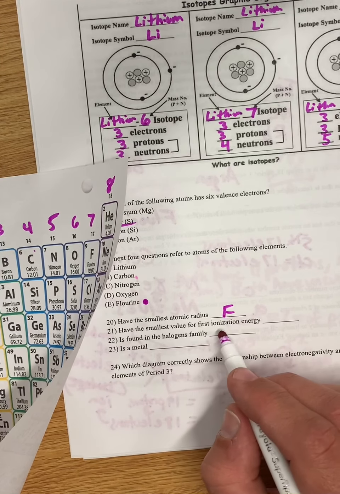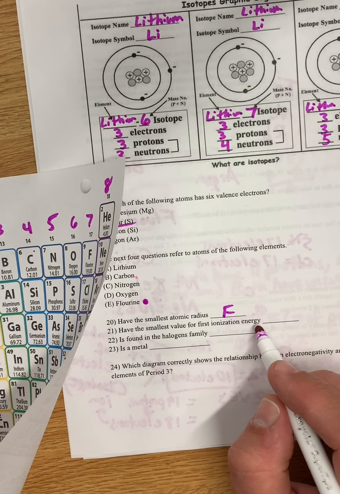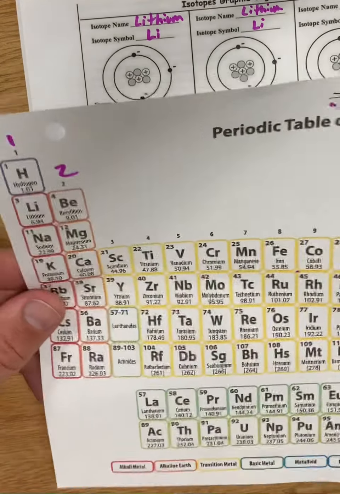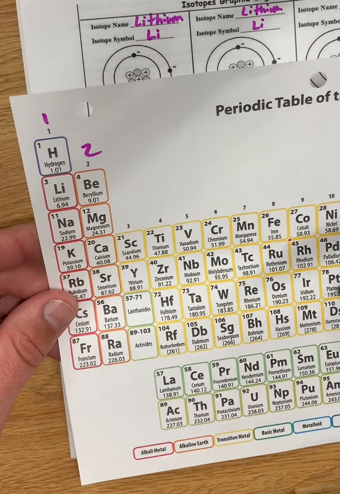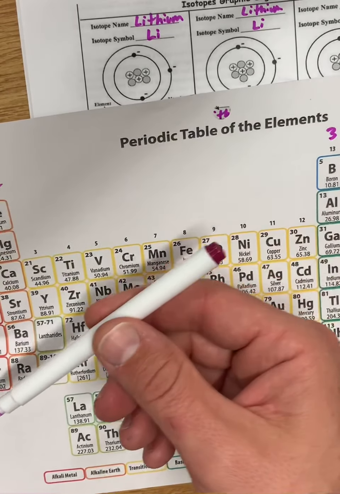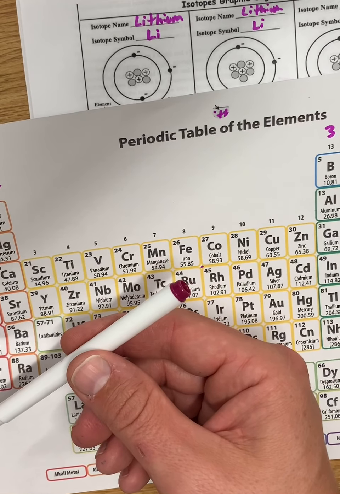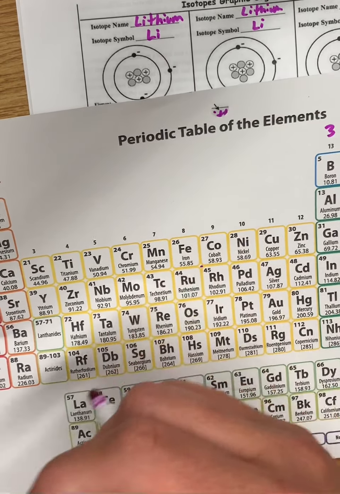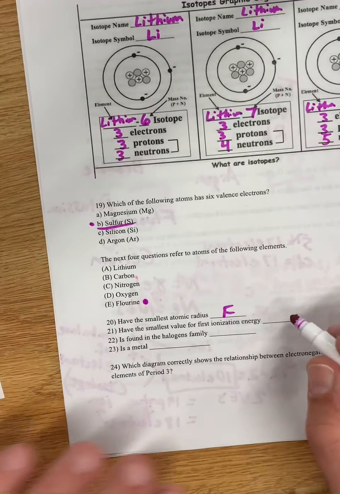Which has the smallest value for first ionization energy? The lowest ionization energy goes in the opposite direction of atomic radius. That's the energy to remove an electron.